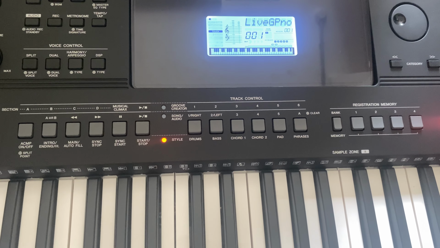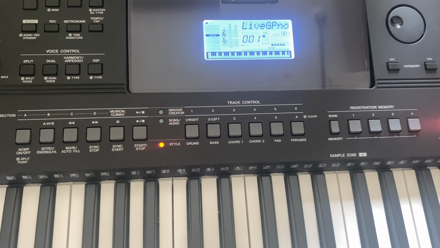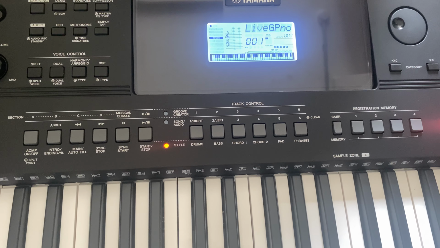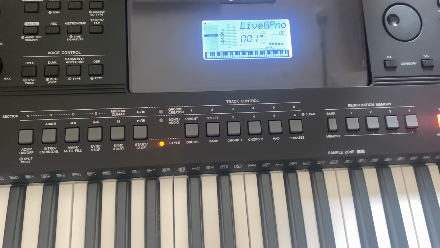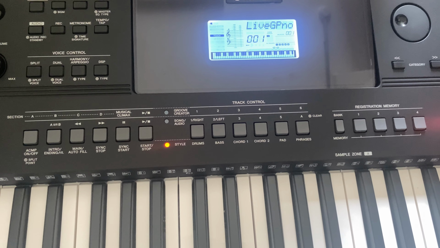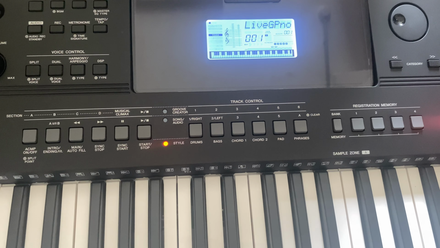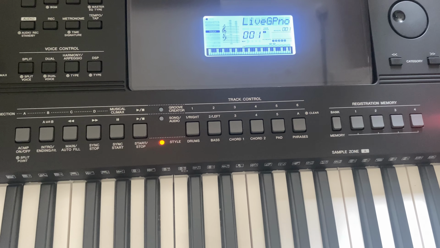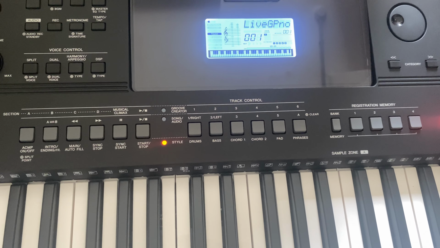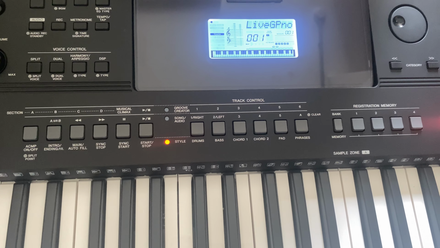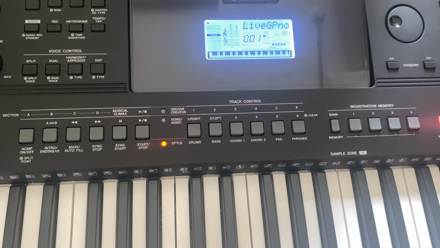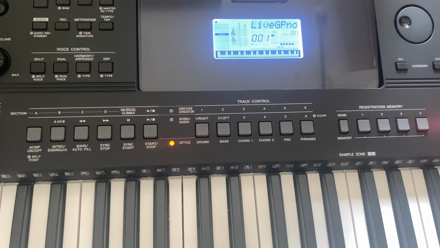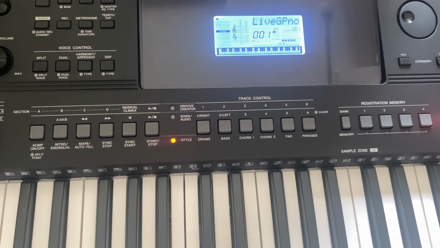And we have the dual voice. The dual voice is the other voice that you want to add, or you want to layer, so that the voices will become two. So we have the main voice and the dual voice, and we have the split voice that goes on the left side of the keyboard. So you can layer three voices on the keyboard, right?